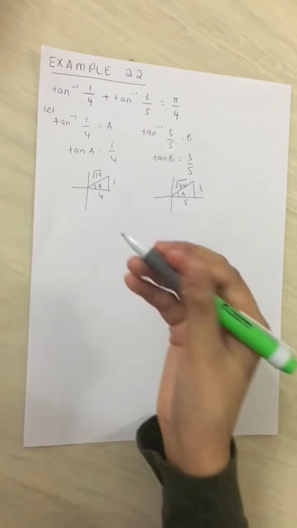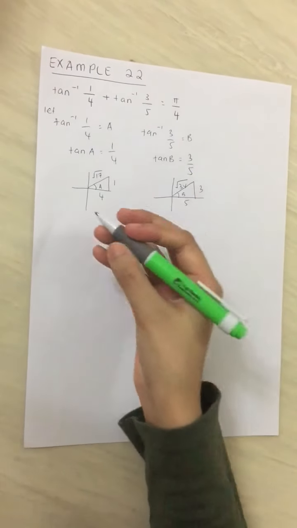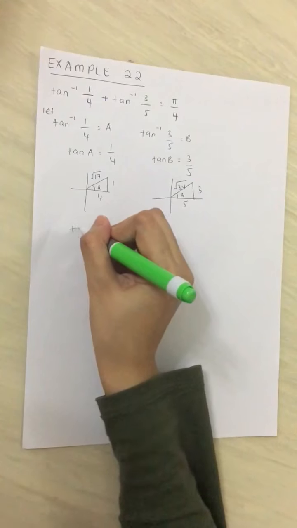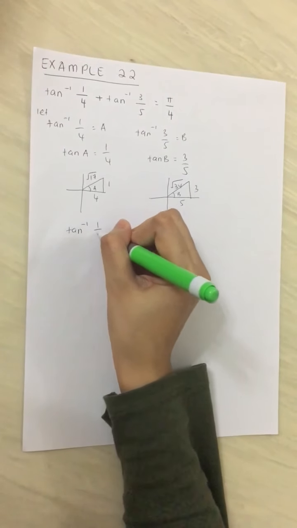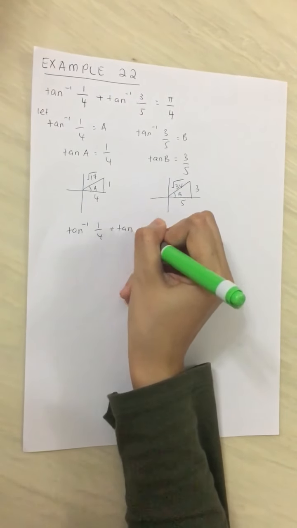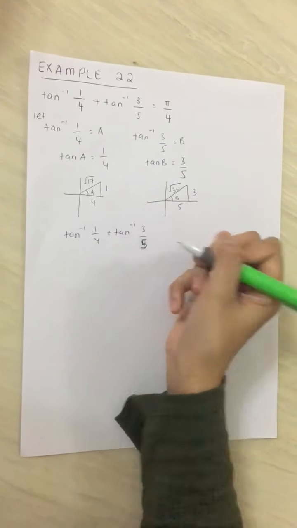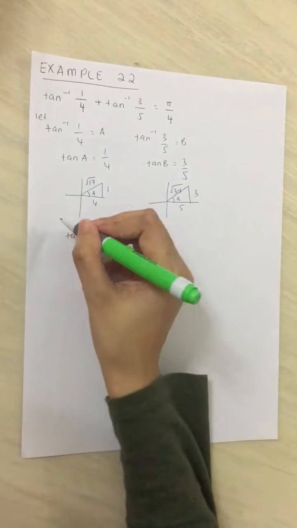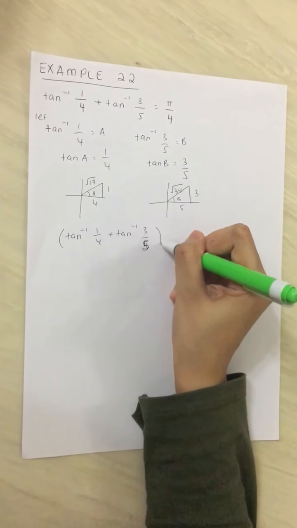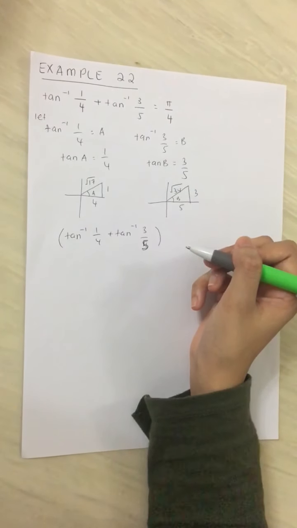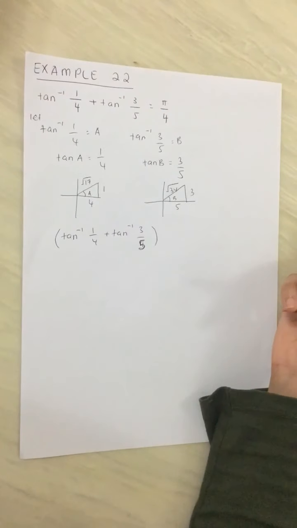So from the given question, the left hand side we have tan inverse 1/4 plus tan inverse 3/5. You can use any compound angle formula, for example sine, cos, or tan.